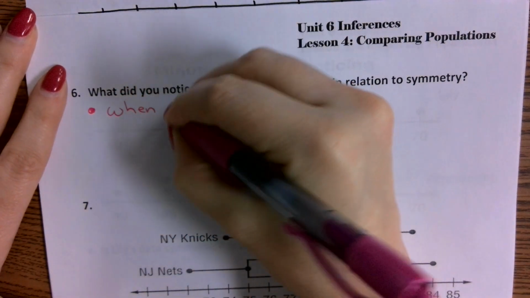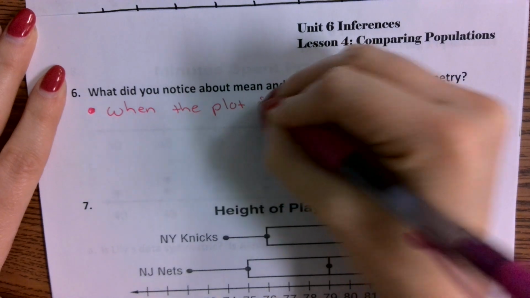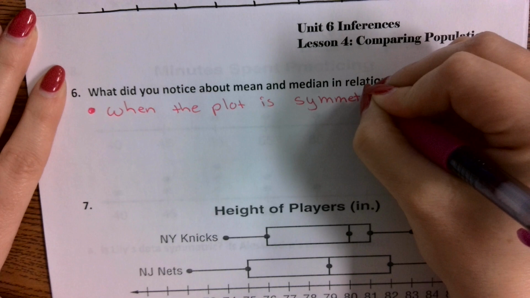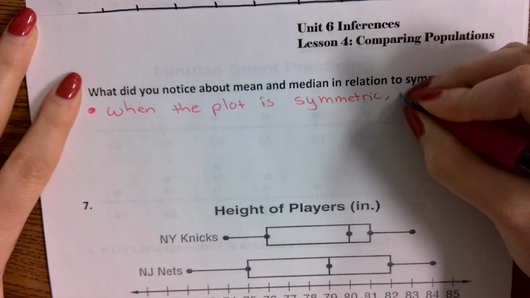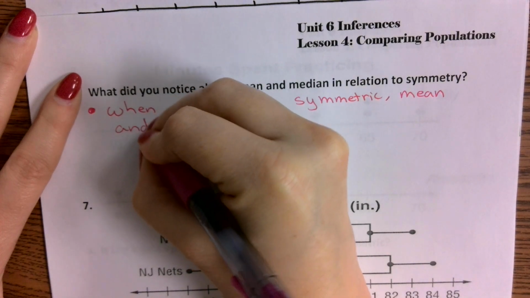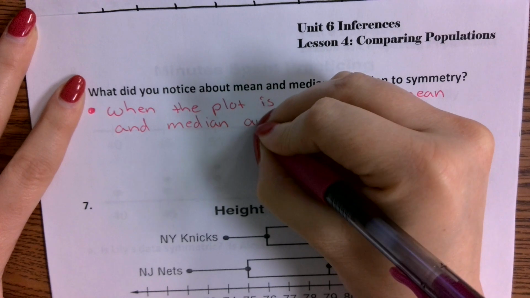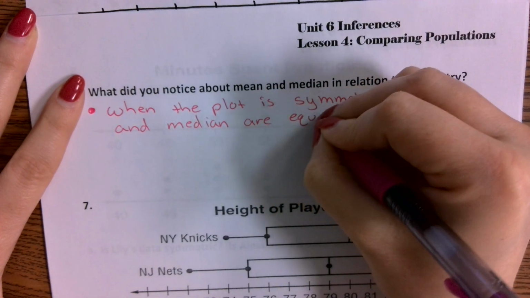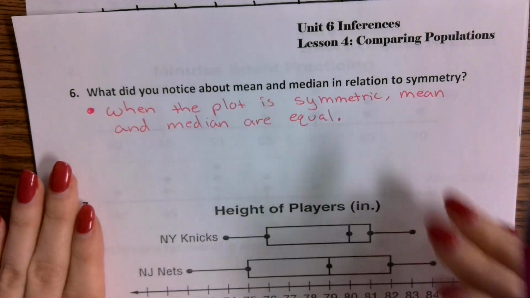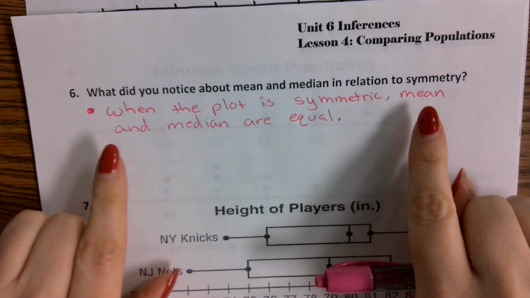When the plot is symmetric, your mean and your median will be the same. If your plot is symmetric, meaning that they are mirror images on left and right, then that means that you're going to have identical means and medians.